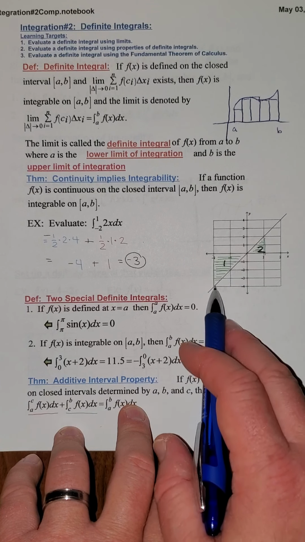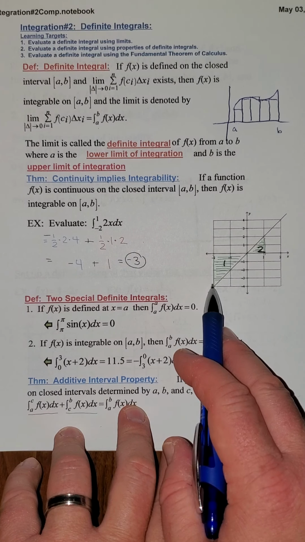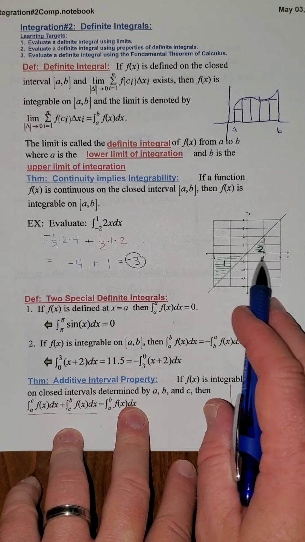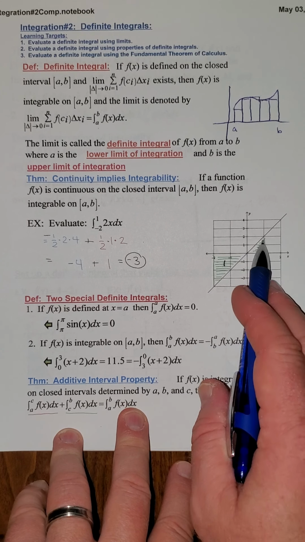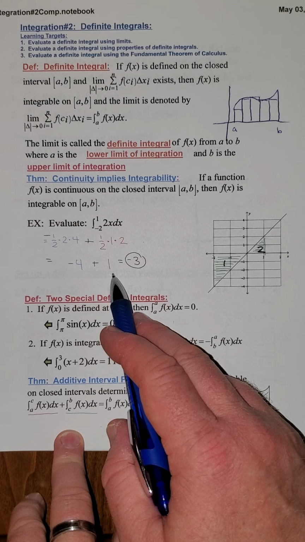Now, how am I going to find the area of these pieces? Well, the area of this is a triangle. It's 2 times 4. That's 8. And half of 8 is 4. This is 1 times 2 divided by 2. That second area, its area would be 1.